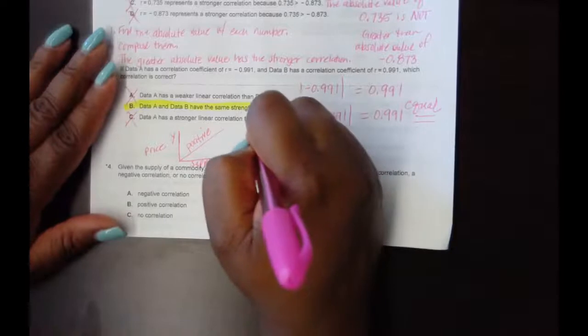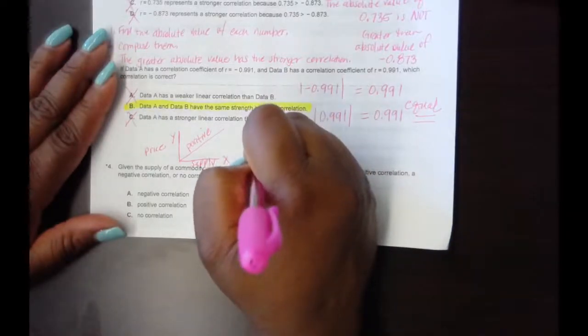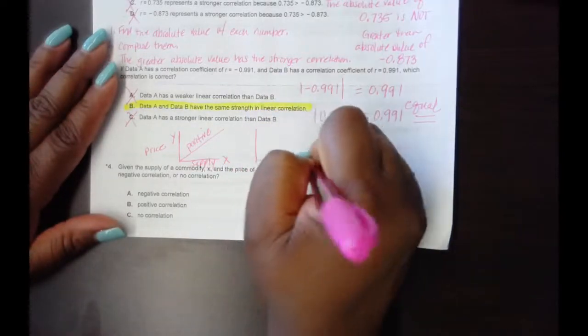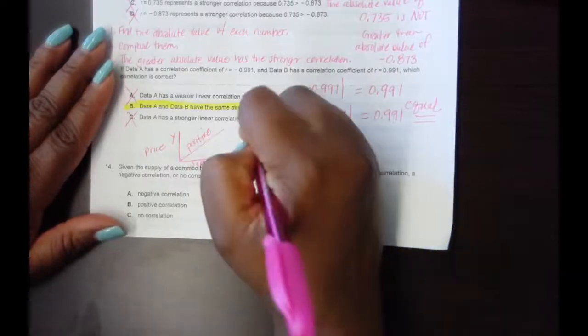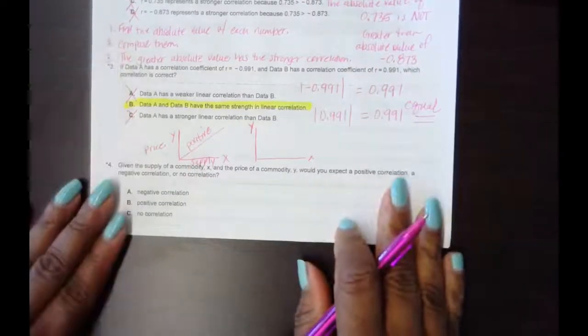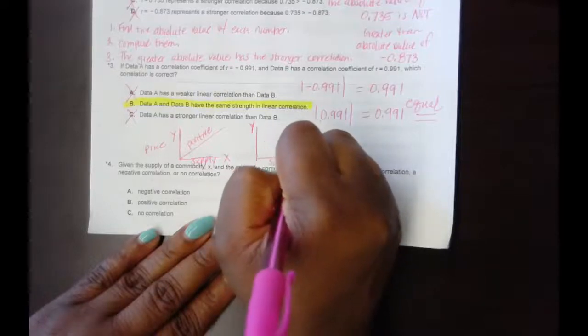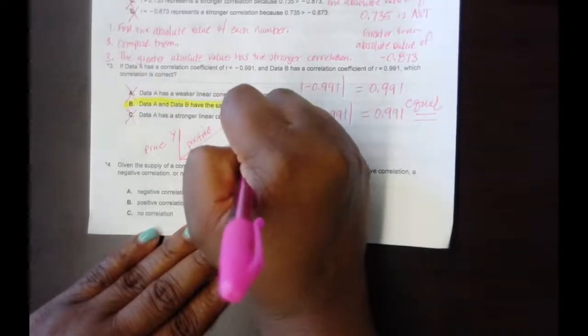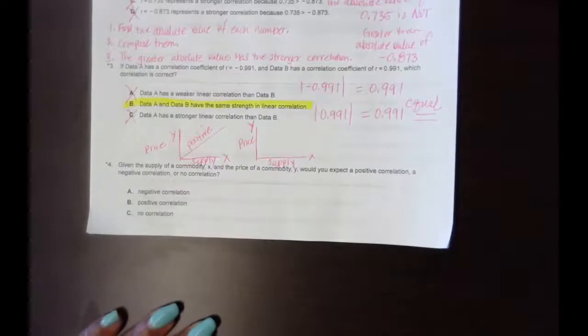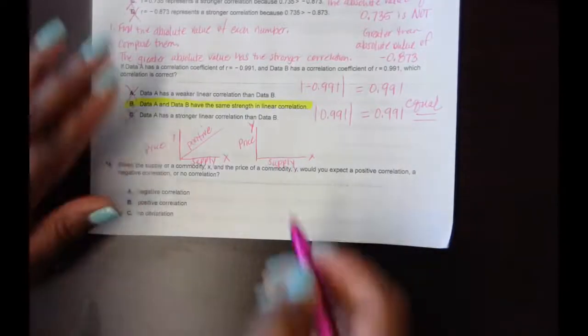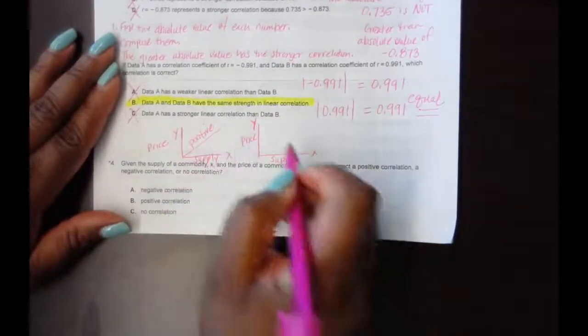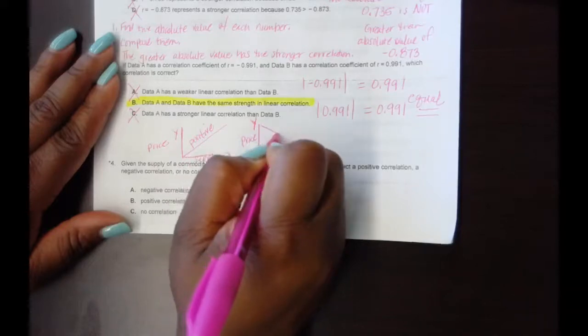So for a negative correlation, here's my supply, here's my price. If positive goes up, that means negative does what, y'all?